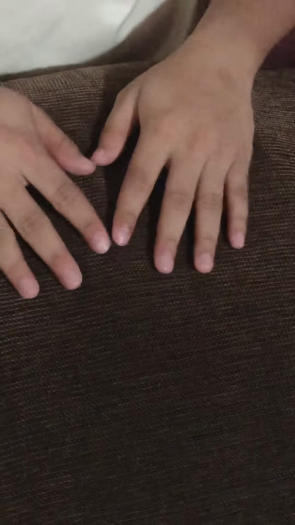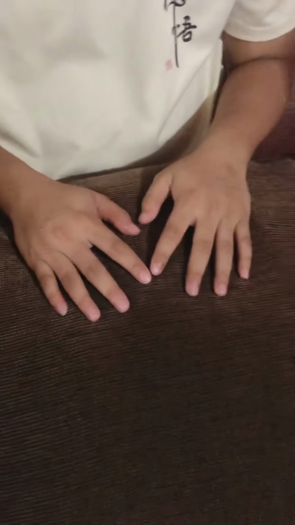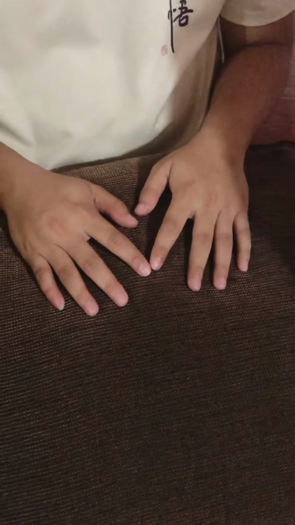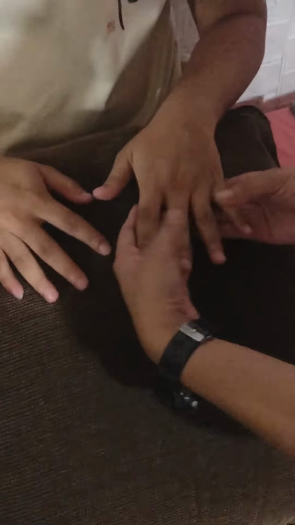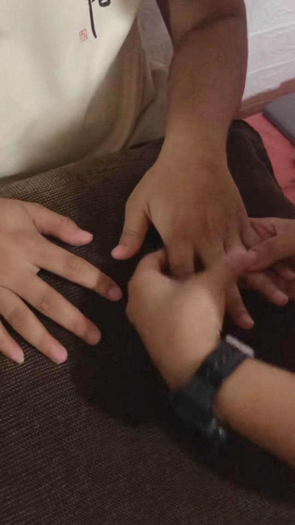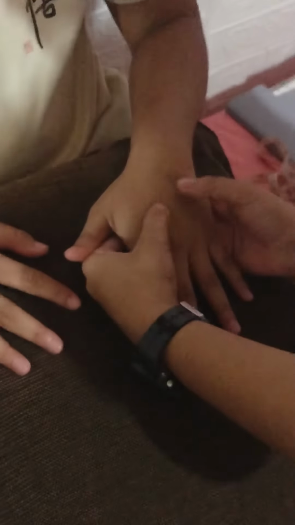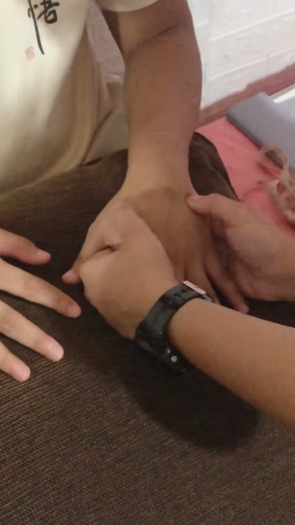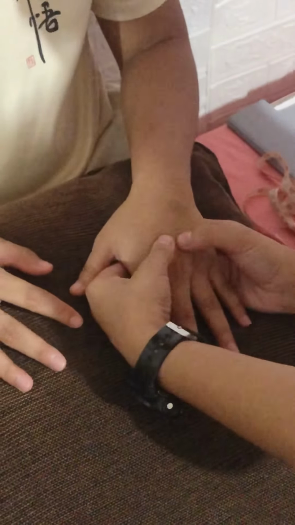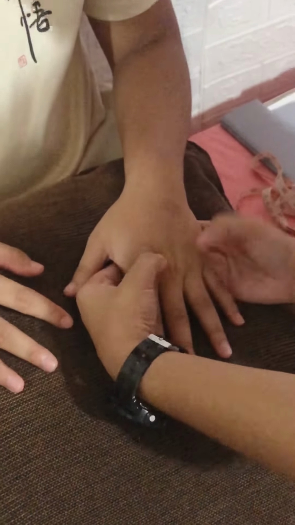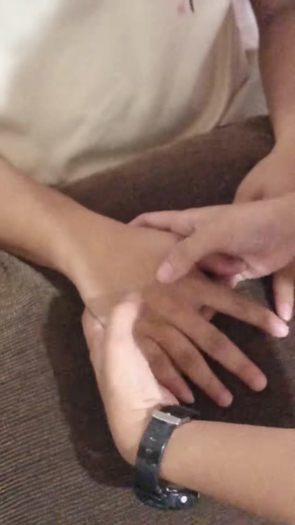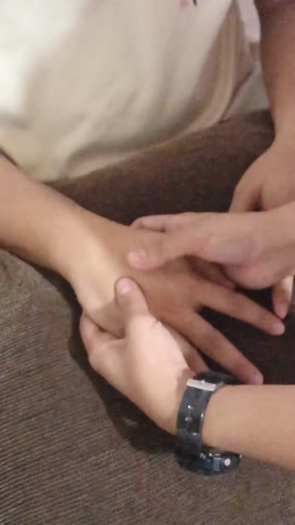Then I am going to assess the metacarpophalangeal joints.